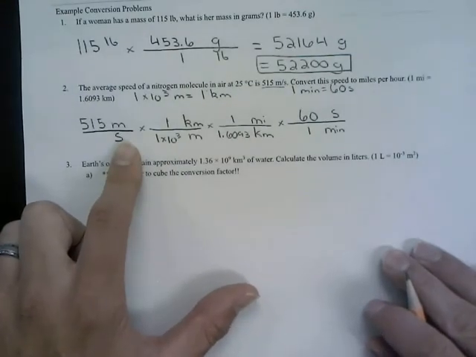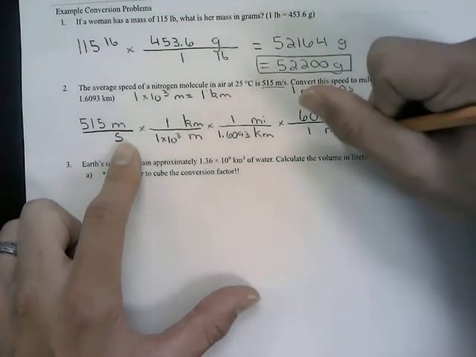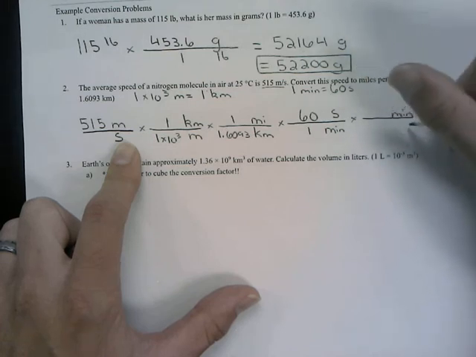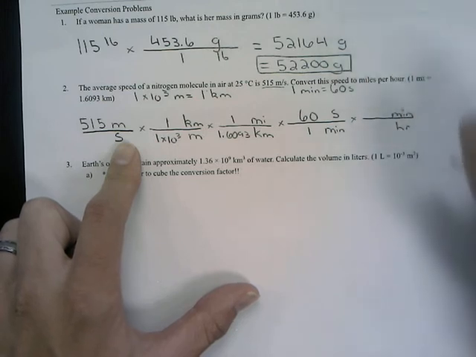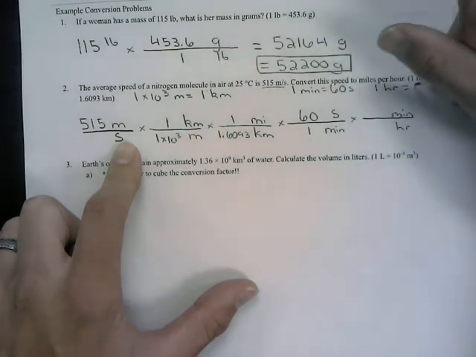And we're still not in hours, so we have to do one more thing. Again, cancel up, kind of a weird deal, but we have minutes, and on bottom what we have is hours. Now again, how many minutes are in 1 hour? So 1 hour, 60 minutes.